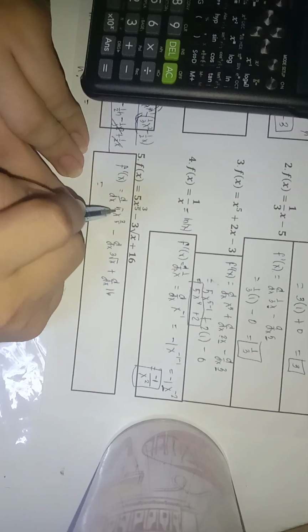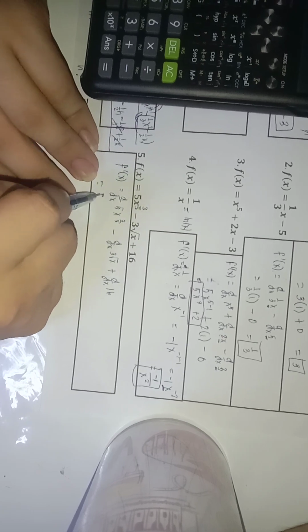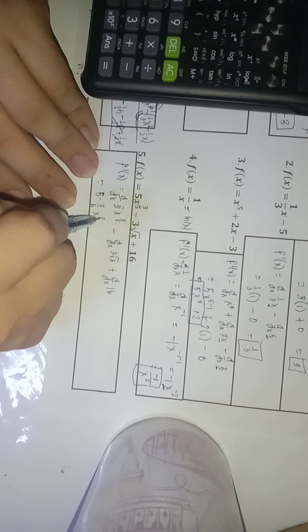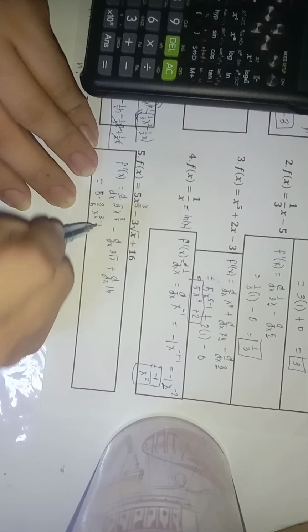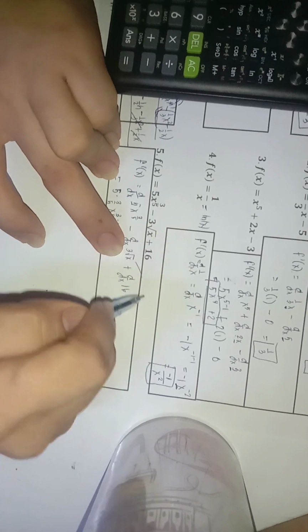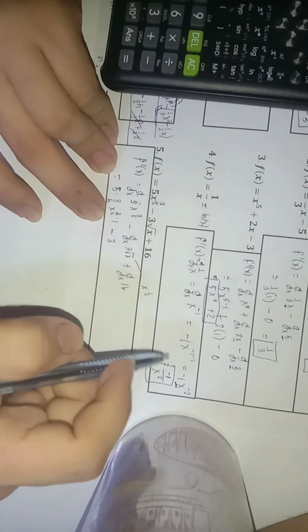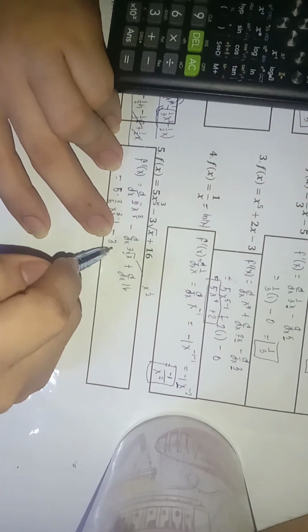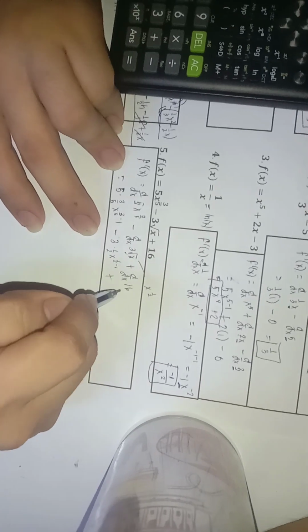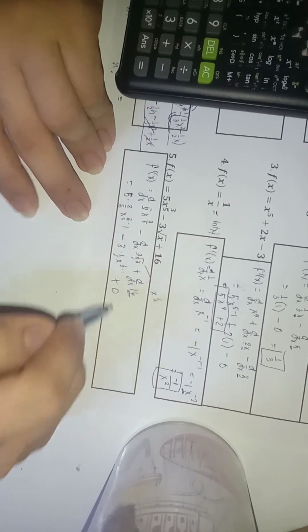Ito, constant multiple: copy 5, drop the exponent which is 3/5, copy, then subtract 1. Minus, copy yung 3. This one is also the same as x raised to 1/2, so ito yung gagamitin natin instead of square root of x. Drop the exponent 1/2, copy, then subtract 1. Plus, derivative of this is 0 since it is a constant.